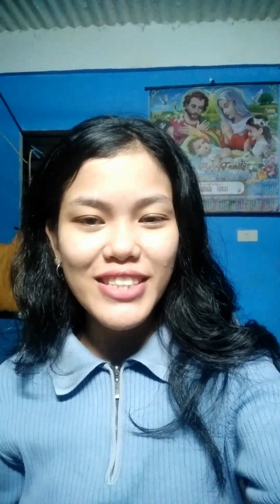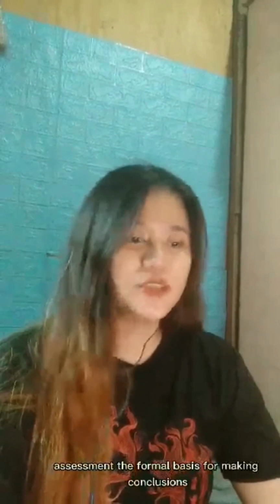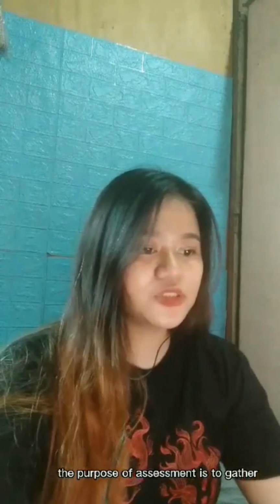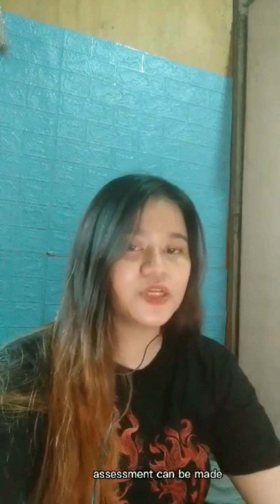At the end of Chapter 2, the students are expected to explain the various roles of assessments to the learners, teachers, parents, and other stakeholders. Assessment. The formal basis for making conclusions about students' learning and development is assessment. To improve students' learning and development, it helps us to define, identify, design, collect, analyze, understand, and use information. The purpose of assessment is to gather significant information regarding student performances or progress, or to identify student interest so that learning process assessment can be made.